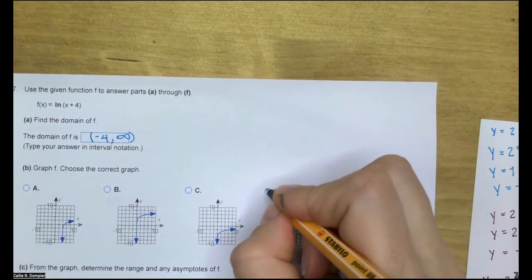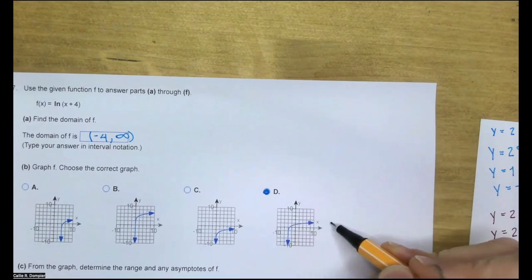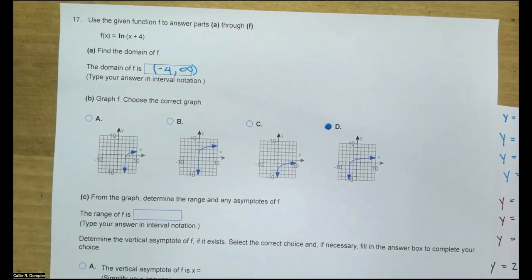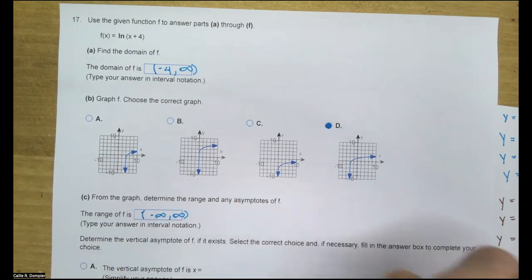This one, because we start at -4 and we go towards infinity. The range, so on the y value, it's all real numbers, from -infinity to infinity on the y value.